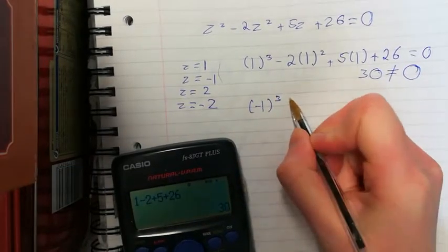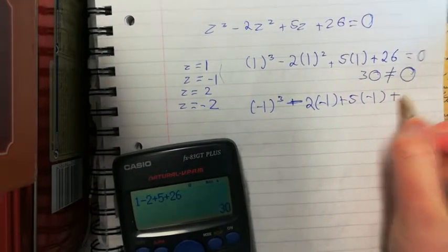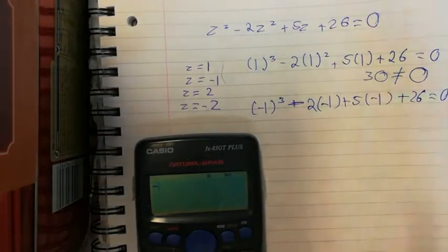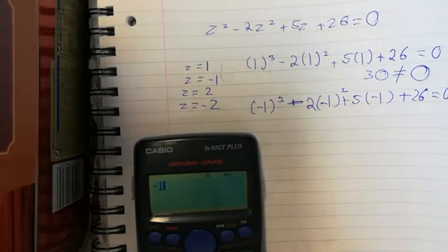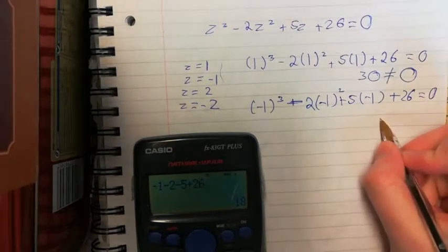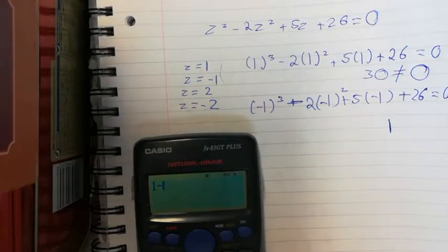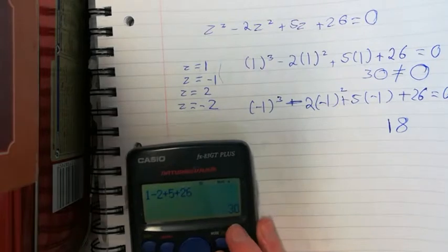So it'll be minus 1 cubed, minus 2 times minus 1 squared, sorry, minus 5 plus 26. So that's 18, that's not equal to 0. So that's not going to work. So minus 1 doesn't work.